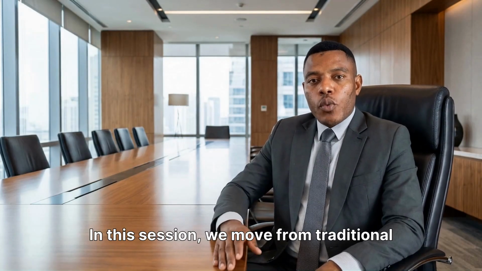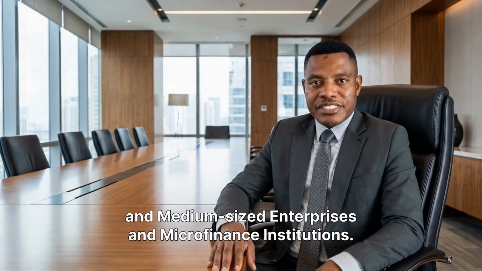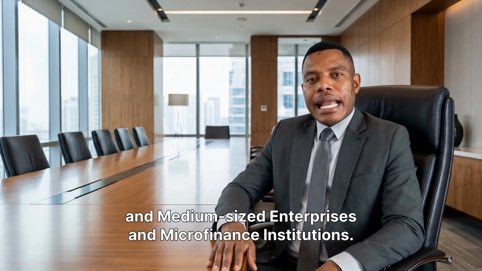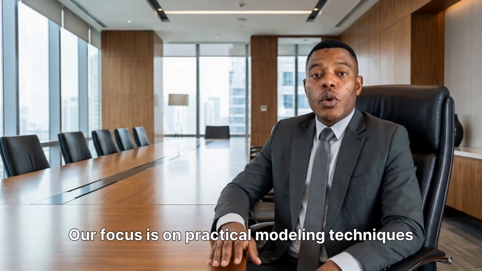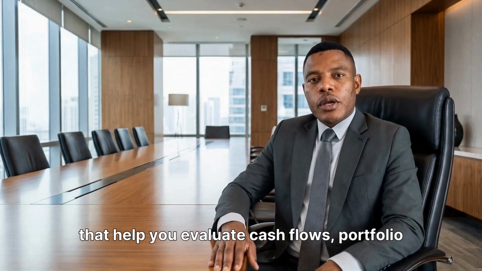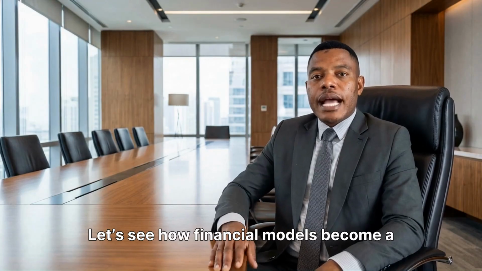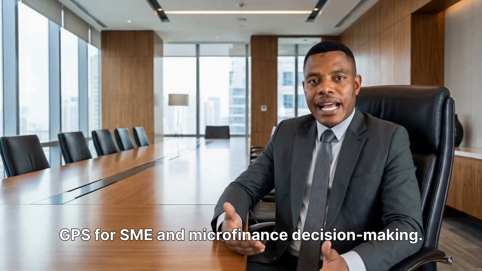In this session, we move from traditional corporate ratios into the world of small and medium-sized enterprises and microfinance institutions. Our focus is on practical modeling techniques that help you evaluate cash flows, portfolio quality, and social impact. Let's see how financial models become a GPS for SME and microfinance decision-making.